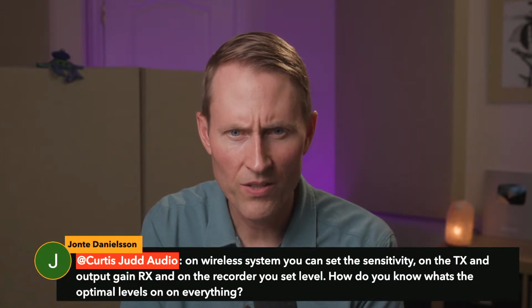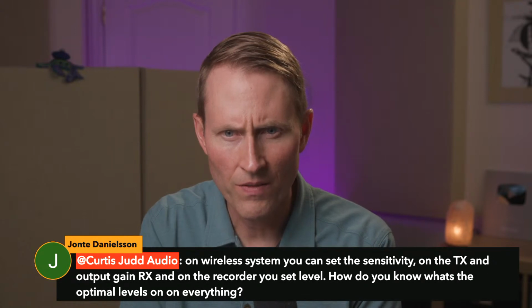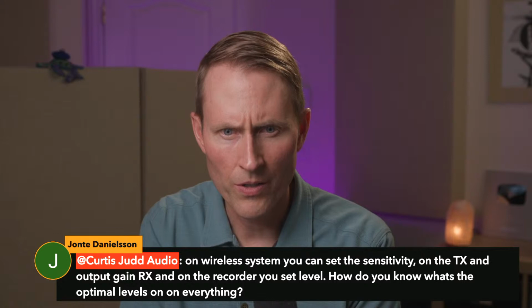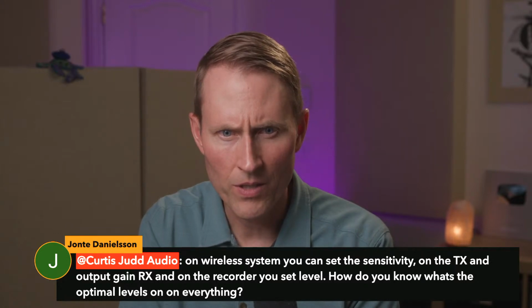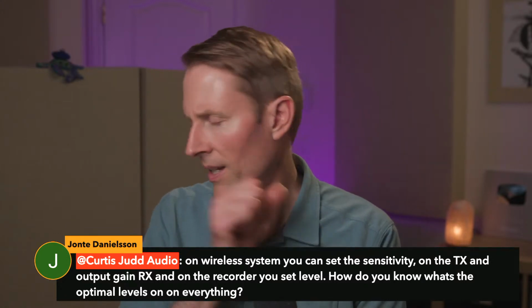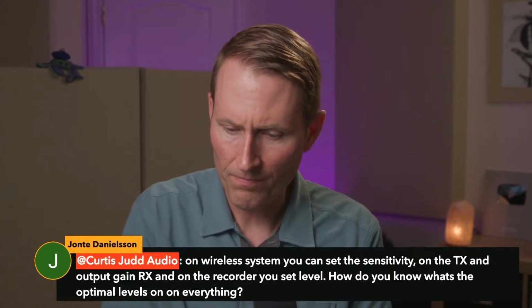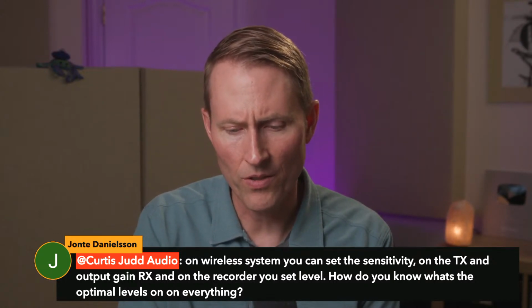On a wireless system, can you set the sensitivity on the transmitter and the output gain on the receiver and the recorder input level? How do you know what the optimal level is on everything? That's a good question. It depends on the system that you're using.